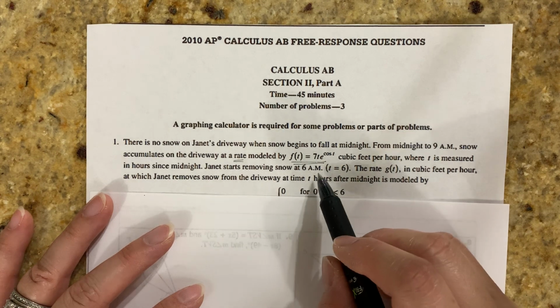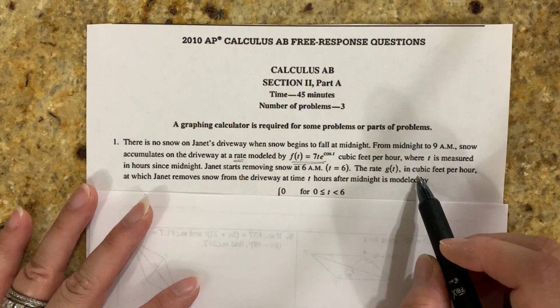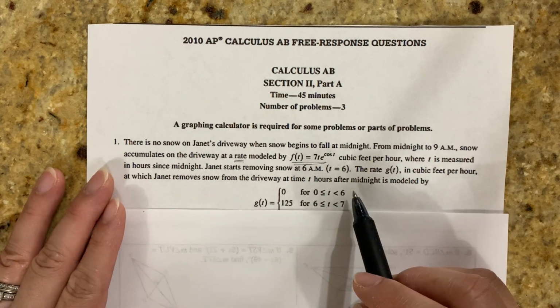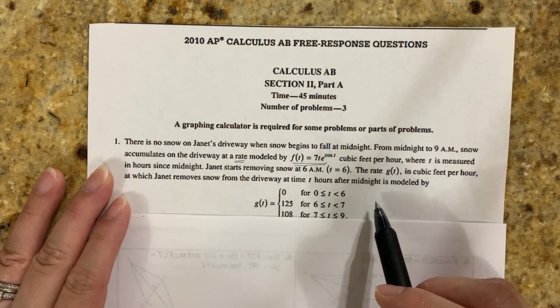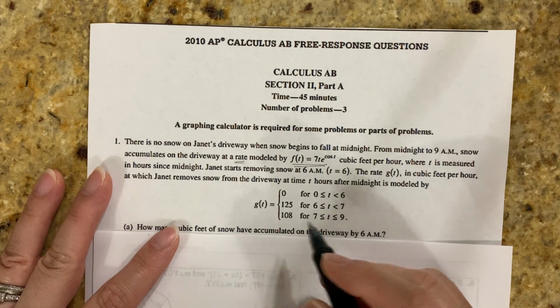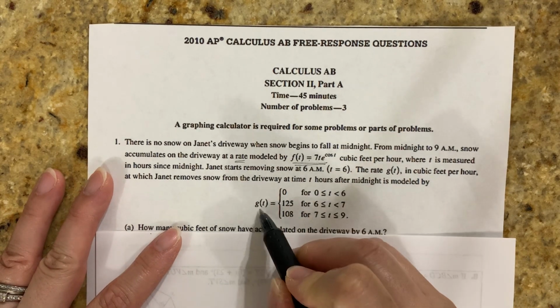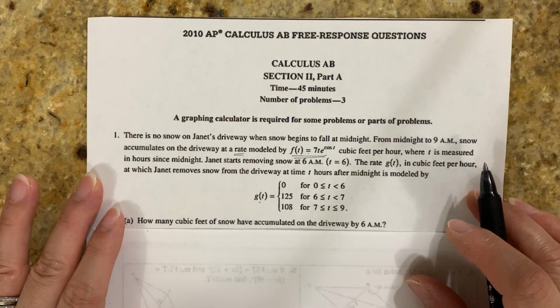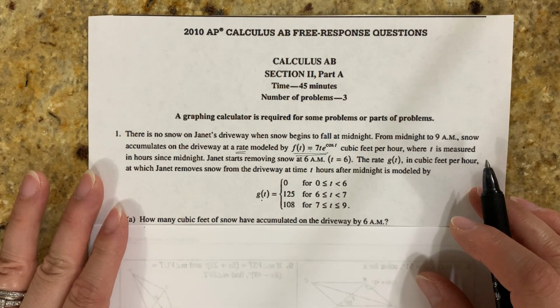Janet starts removing the snow at 6 a.m. The rate g of t in cubic feet per hour at which Janet removes snow from the driveway t hours after midnight is modeled by this function right here. So this is snow falling. This is removing of the snow. Part A says, how many cubic feet of snow have accumulated on the driveway by 6 a.m.?